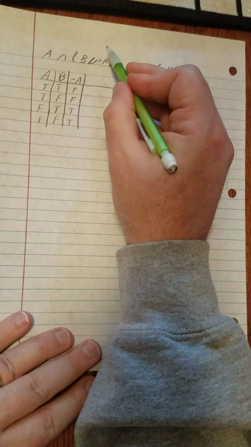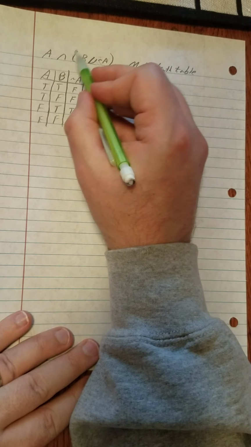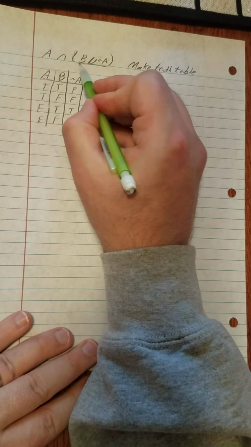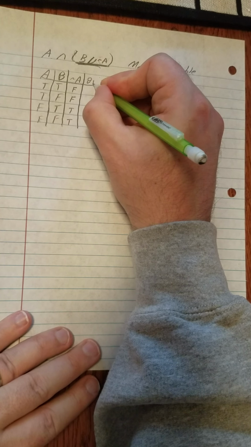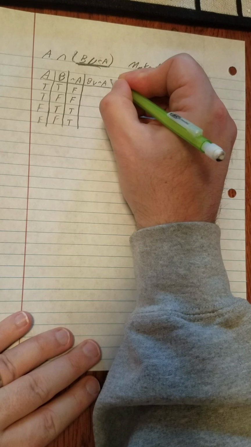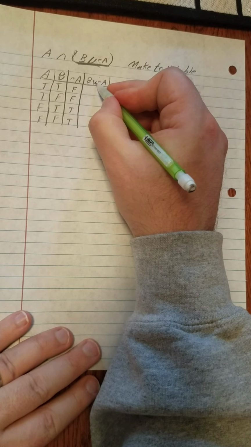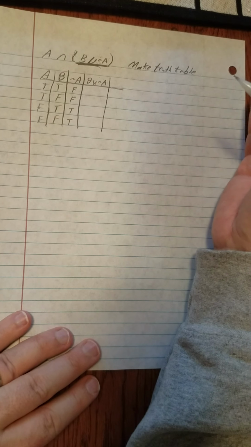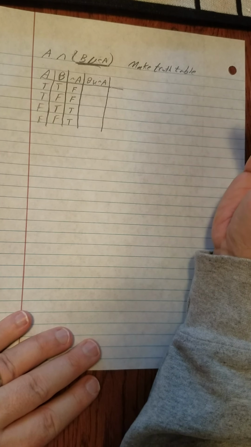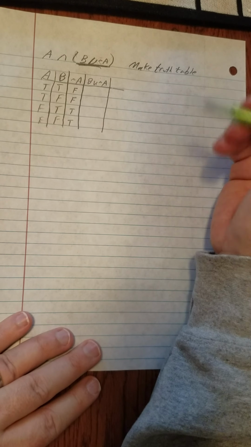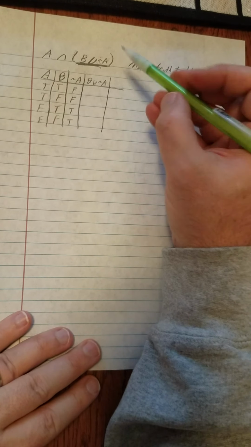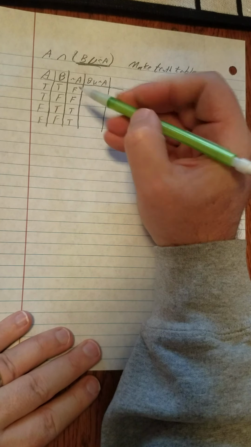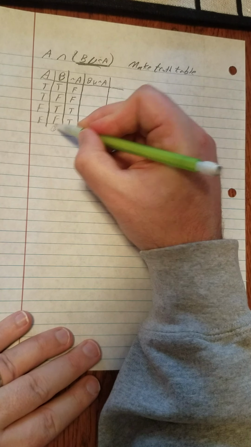So this is done. Now I keep looking in the parentheses and it's like, oh, I can make a column for this, B or not A. Now if you remember what or means, at least one needs to be true. Or if I see a true in either column, I will write true. Now I see 3 columns. Which 2 columns do I look at? Well, I look at the B column, and I usually like to make a little number here.